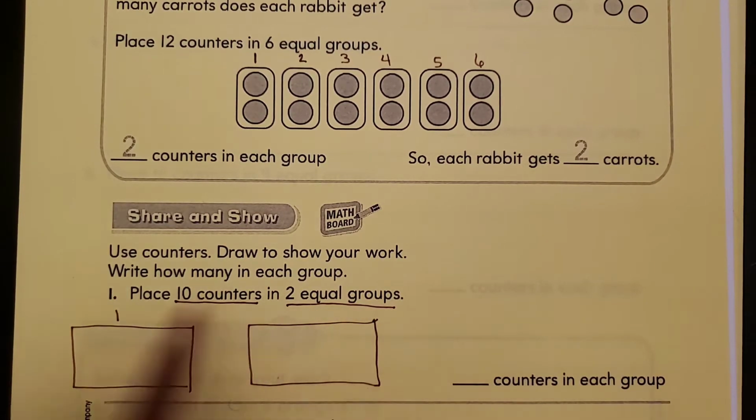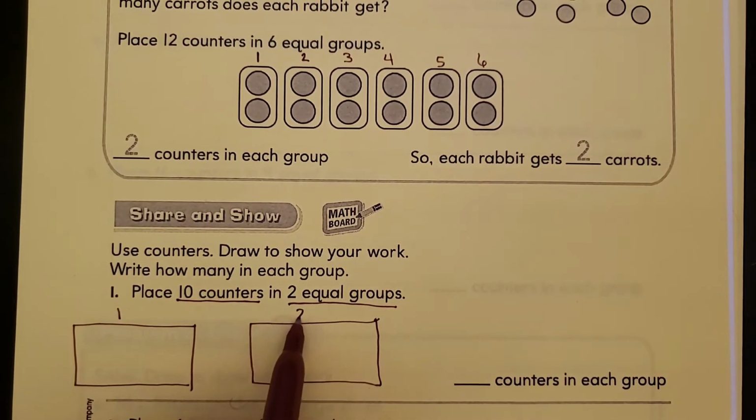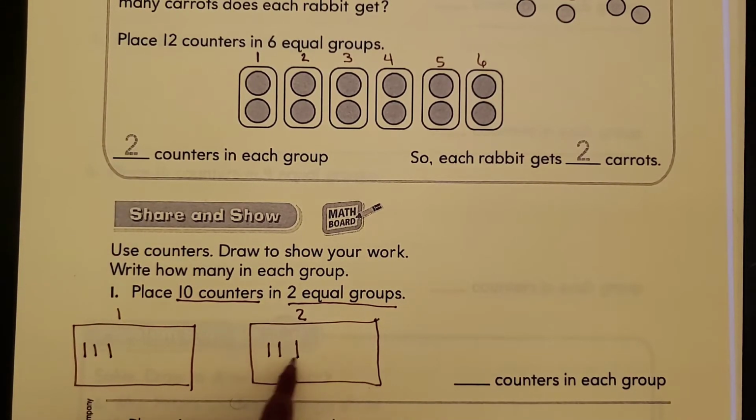Here's group number 2. And we're just going to put in tallies until we get up to 10. Looks like this. 1, 2, 3, 4, 5, 6, 7, 8, 9, 10.